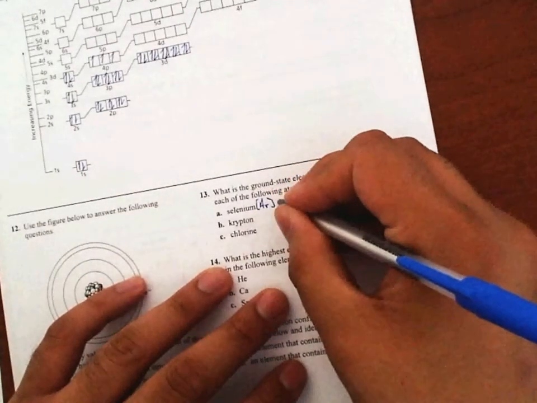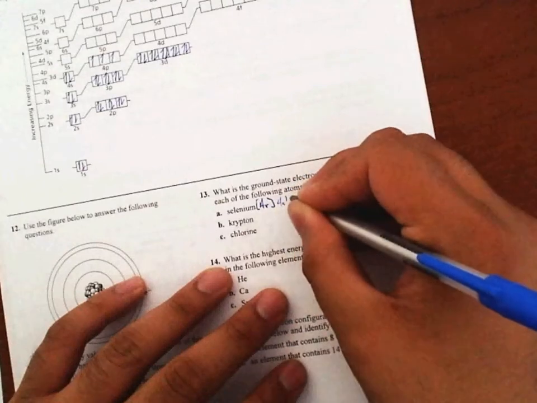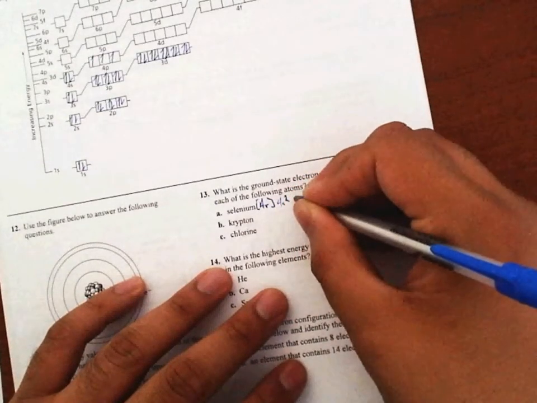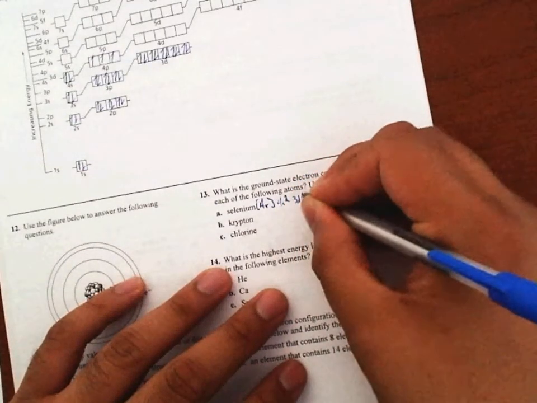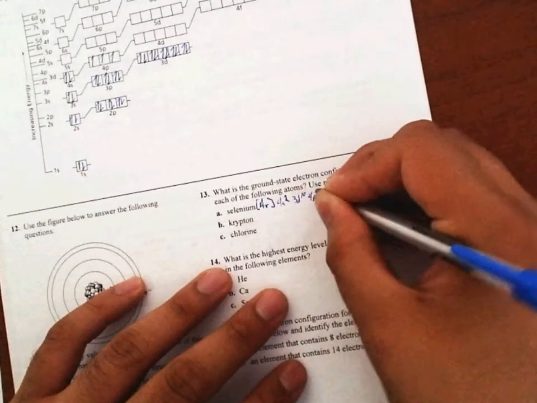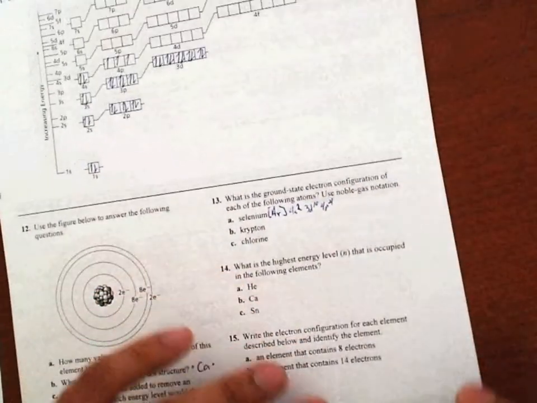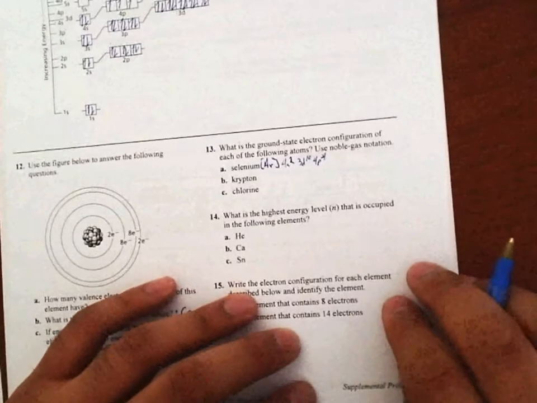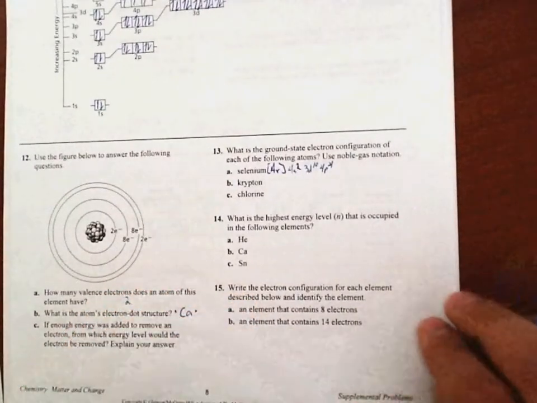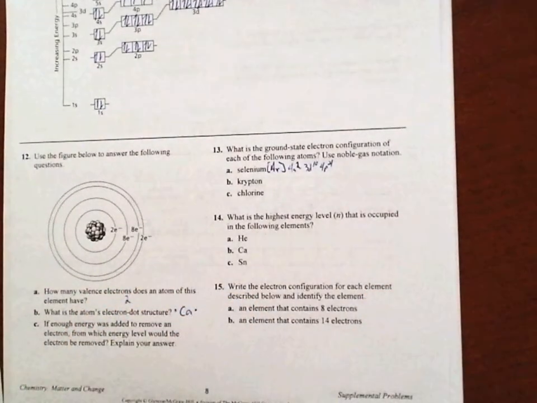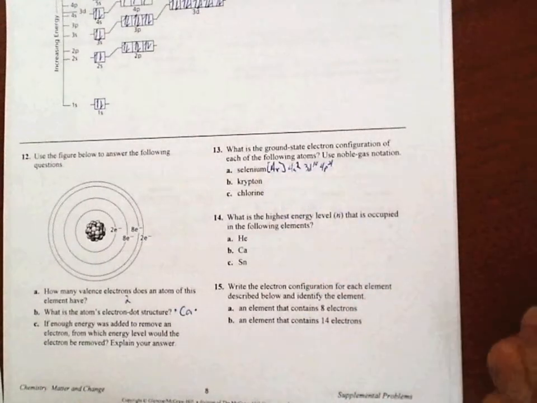So there we go. So it's bracket argon, 4s2, 3d10, 4p4 would be the noble gas configuration of selenium. I apologize for calling argon arsenic. And you guys can hopefully do the next two.